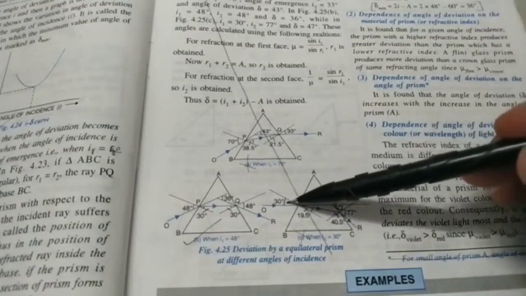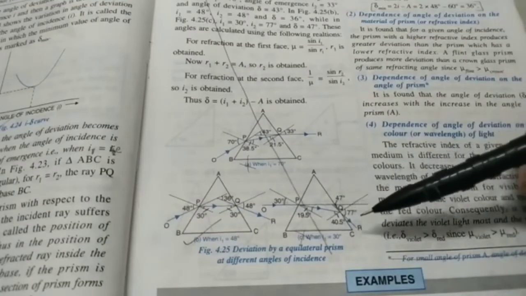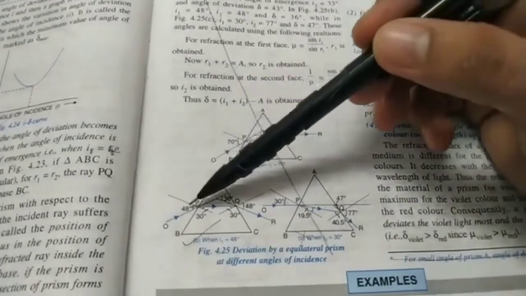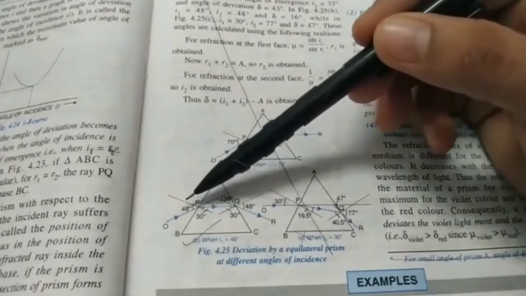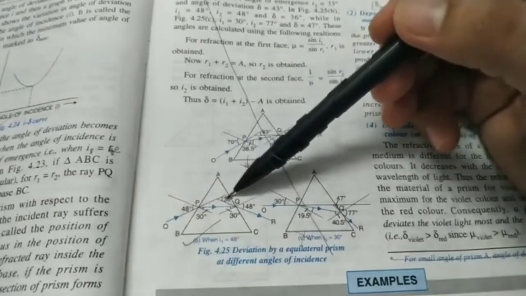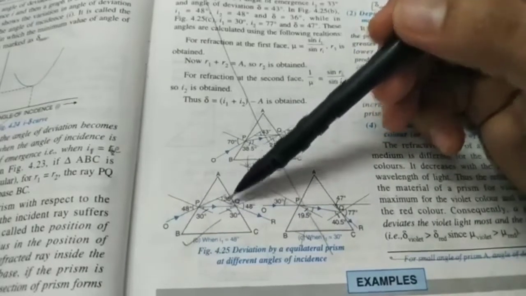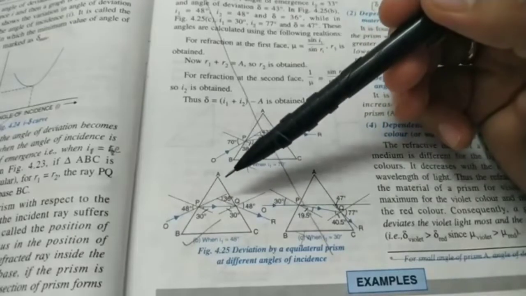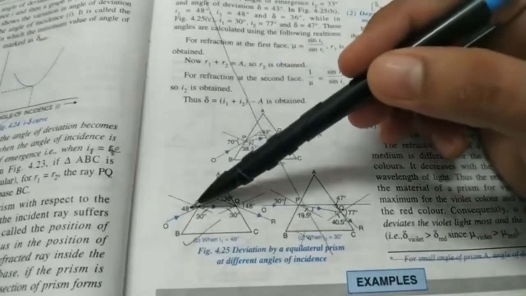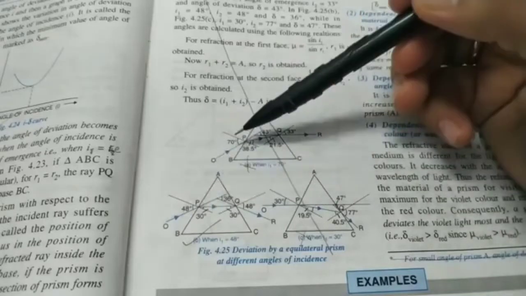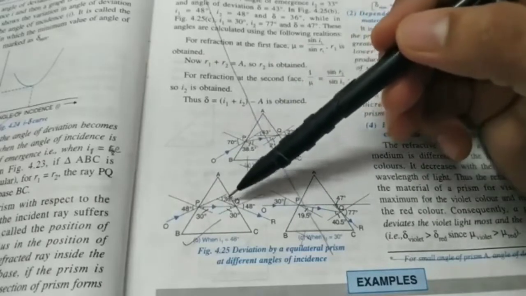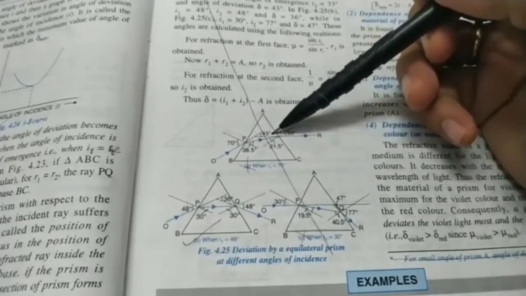Now if I increase this angle of incidence, the angle of deviation will start decreasing. There will come a point when the angle of incidence is such, in this case it's 48 degrees, that the angle of deviation will reach its minimum value, which for glass is 36 degrees for glass-air combination. Which means if I increase the angle of incidence further, let's say to 70 degrees, then the angle of deviation will increase once again, which is 43 degrees in this case.